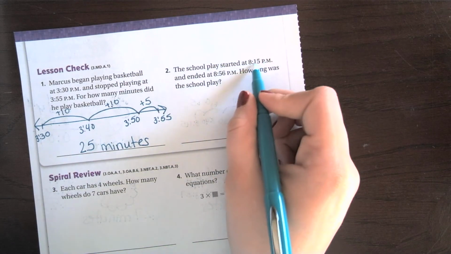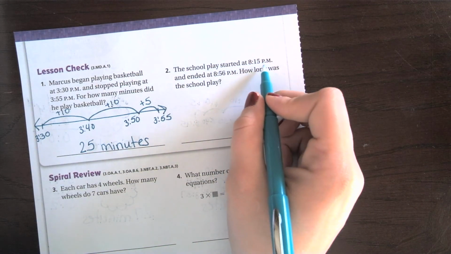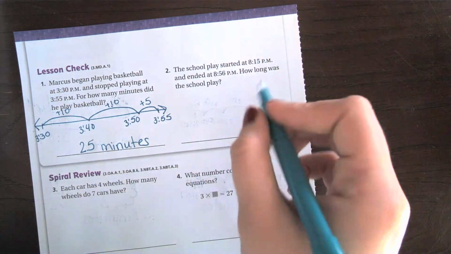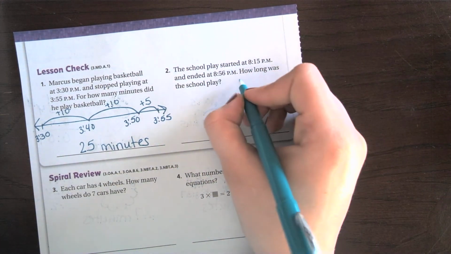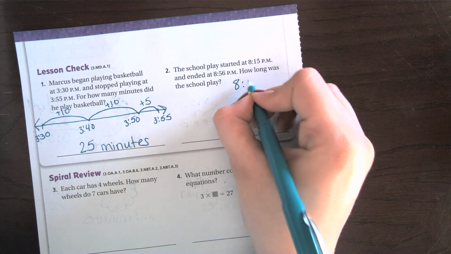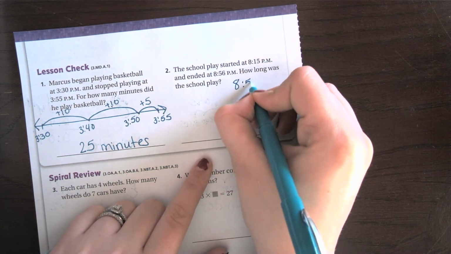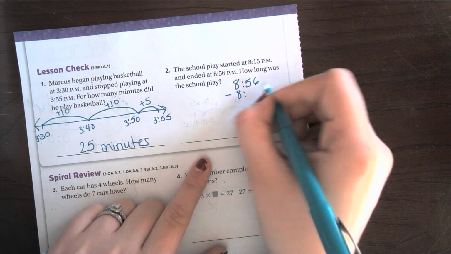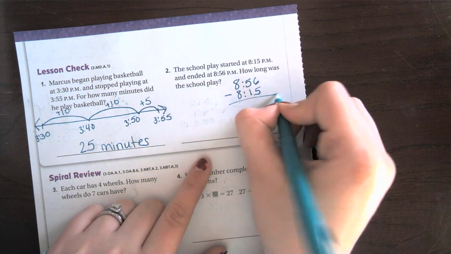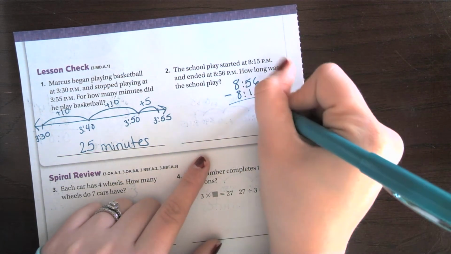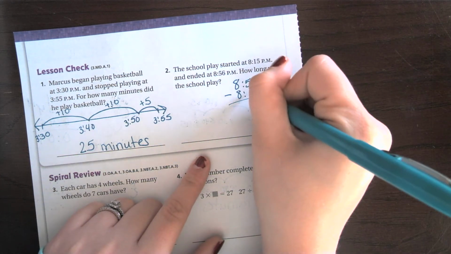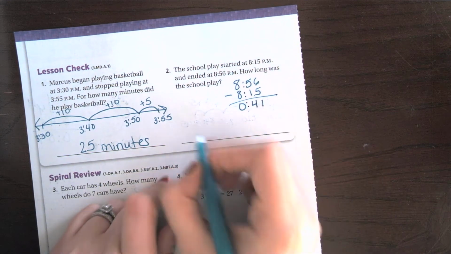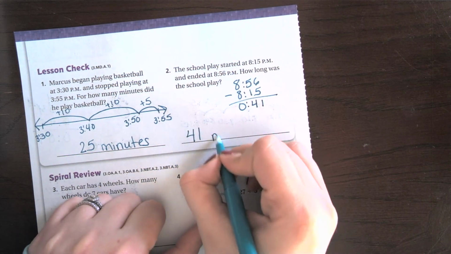The school play started at 8:15 p.m. and ended at 8:56 p.m. How long was the school play? I'm going to subtract for this one. And you have to remember, when you subtract, you got to put the bigger time, this is the end time, on top. Just like when you normally subtract, you put the bigger number on top. 6 minus 5 is 1. 5 minus 1 is 4. So, how long was it? 41 minutes.